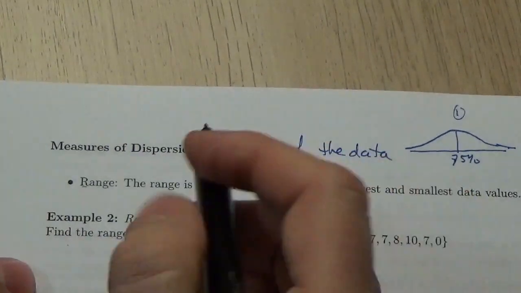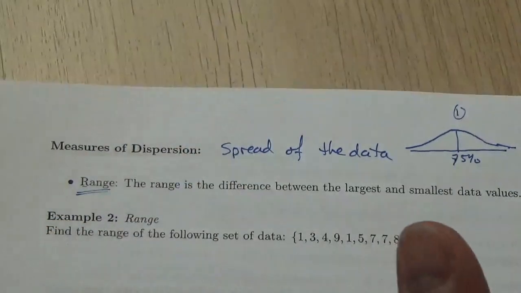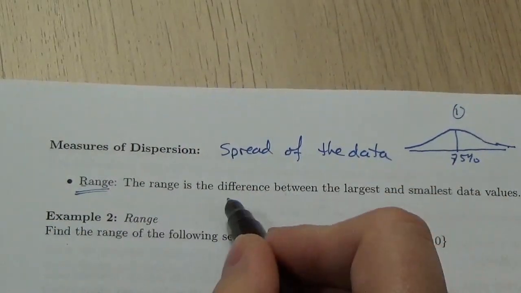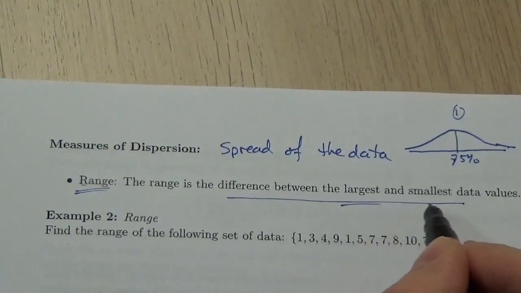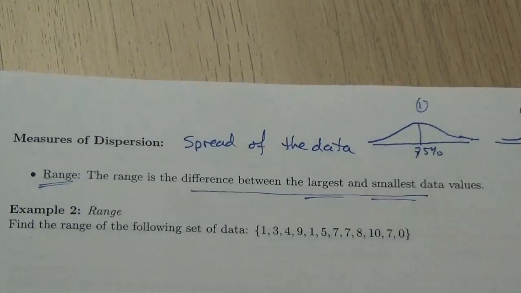Before we get to that, the first measure of dispersion we want to talk about is the range. The range is simply the difference between the largest and the smallest data values. That's it. So let's take a quick look at an example and then we'll move on.